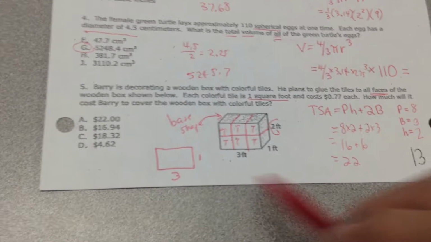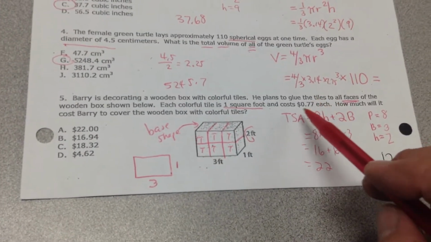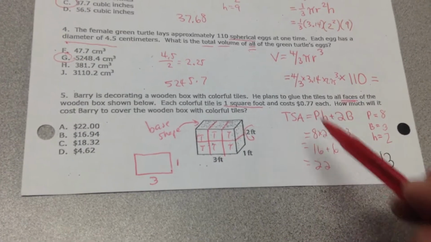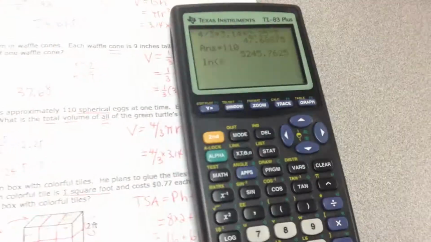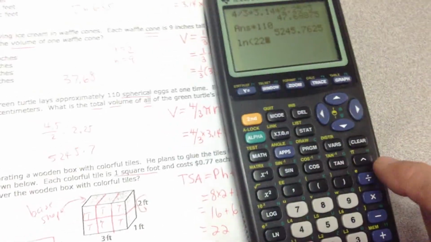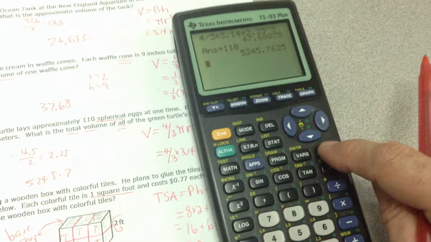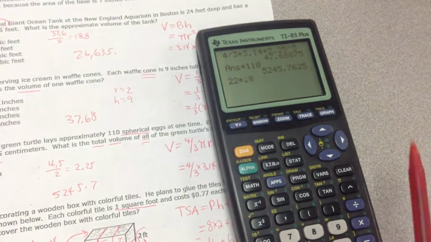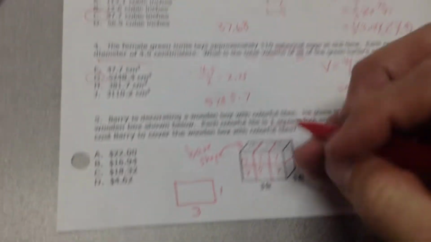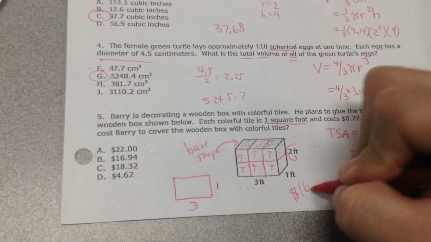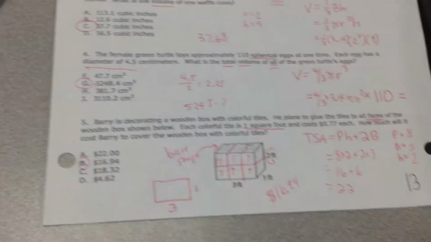And then you look over here and you see 22 and you think that's the answer, but again, it tells you each one of these costs 77 cents. And this answer tells us there's 22 of them. So I have to do 22 times 0.77. Whoop, and not hit wrong buttons. So 22 times 0.77 gives me an answer of $16.94. So my total cost would be $16.94, which is answer B. Alright.